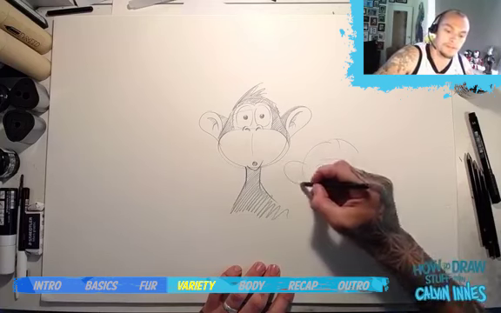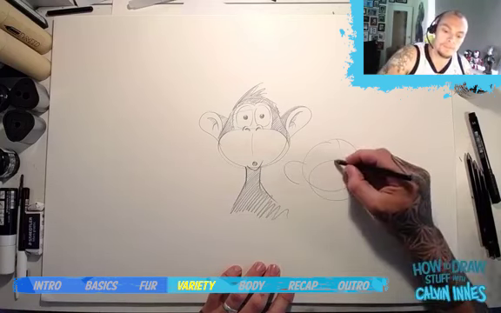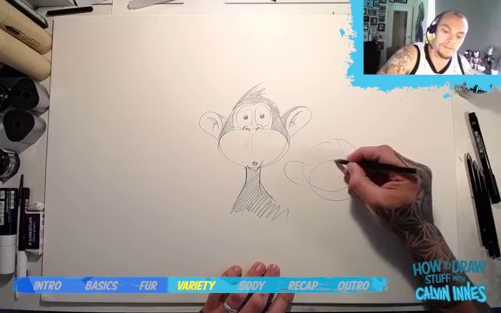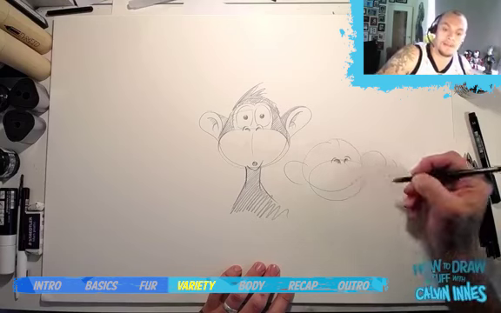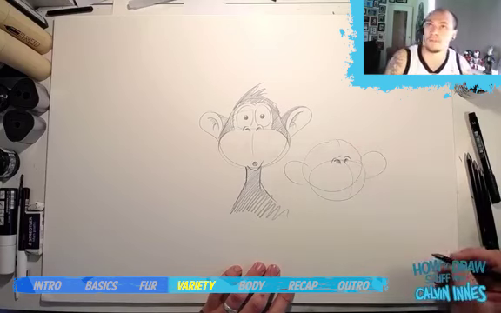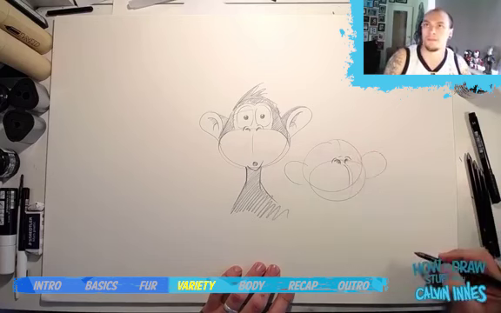So we still need these big ears out the side. We still need the nose up here, so we're going to go for the nostrils. The top of the nostrils there. You can put a little bit on the top of the nose if you want to. You don't need to. A long line down to where the mouth is.